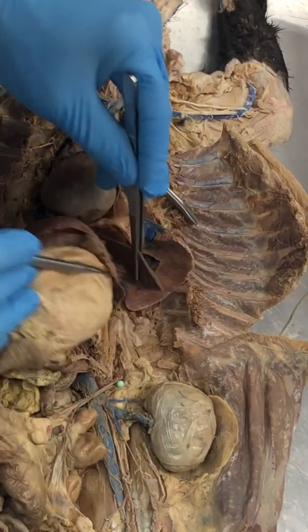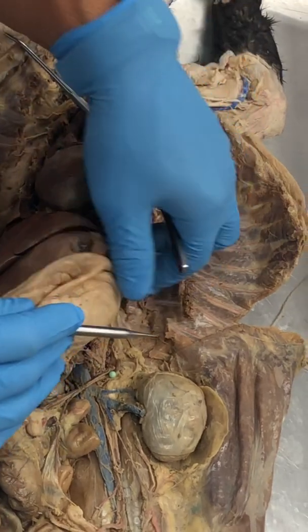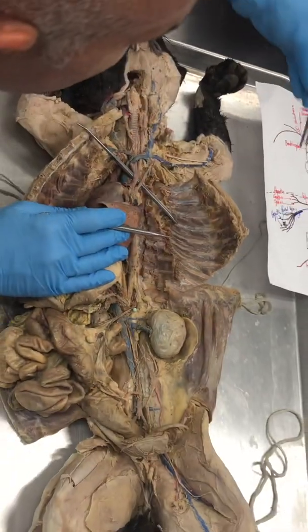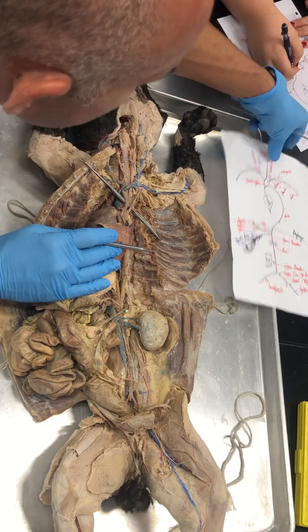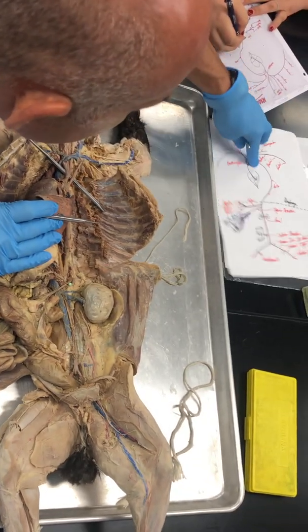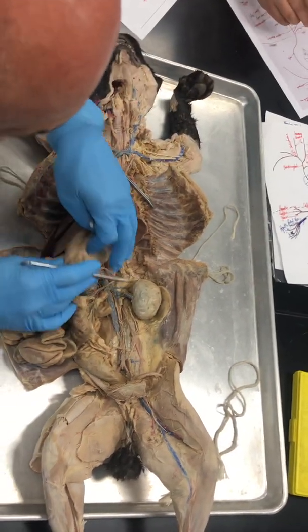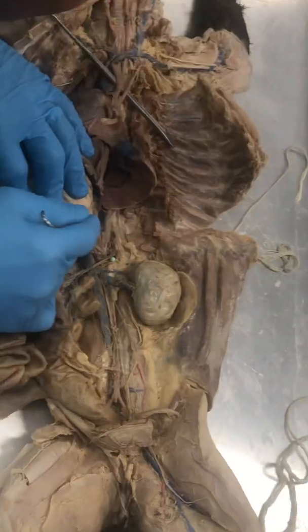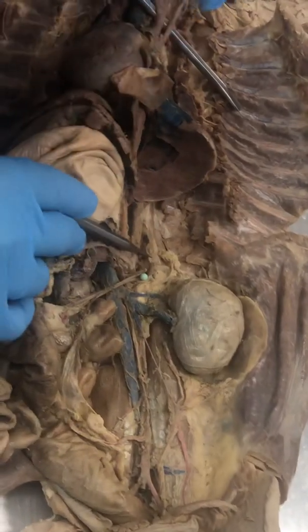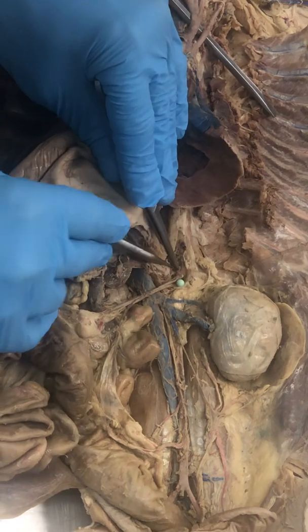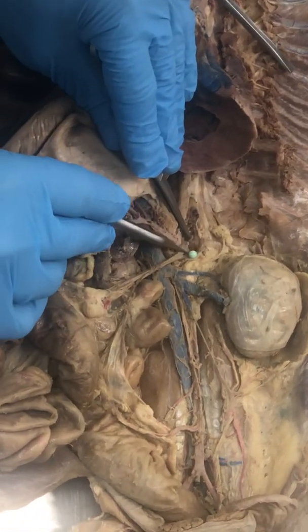So once we pass the diaphragm, we're going to look for 2 arteries. There are the 2 arteries, right? So the 2 arteries that come off, there's the aorta. So my diaphragm is going to be about here. Once I pass the diaphragm, I'm looking for those 2 arteries.